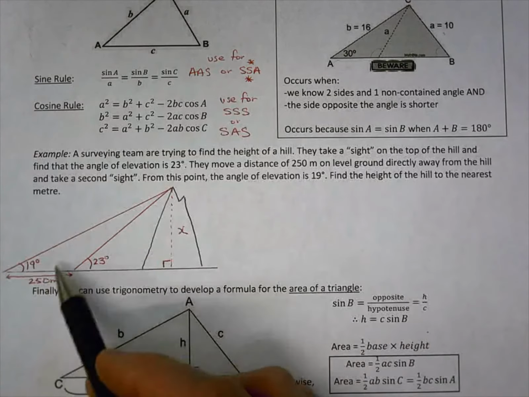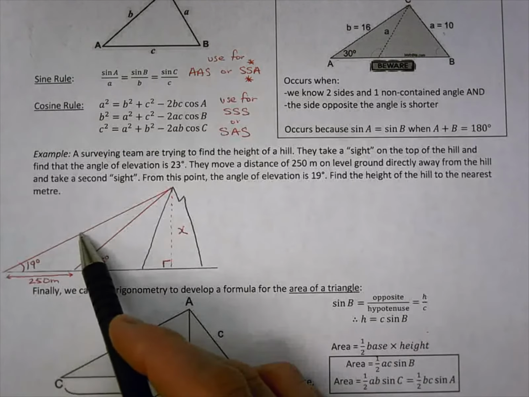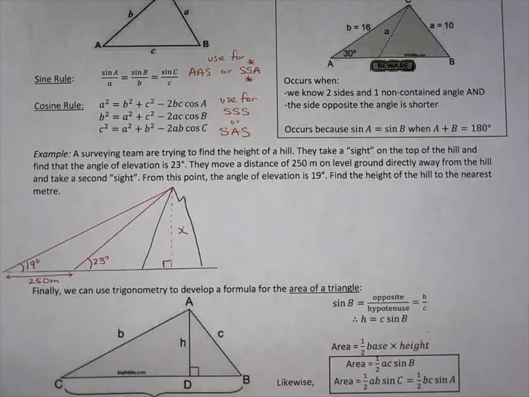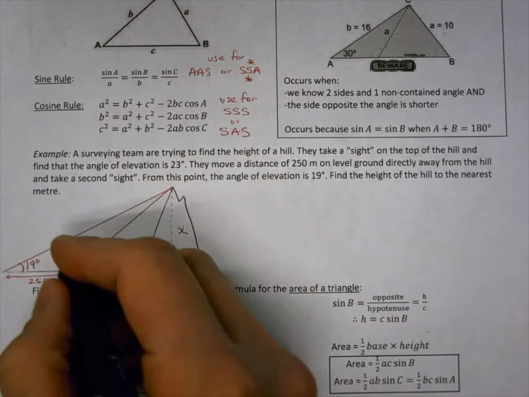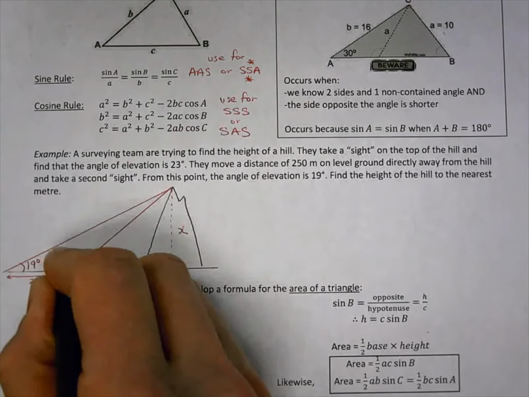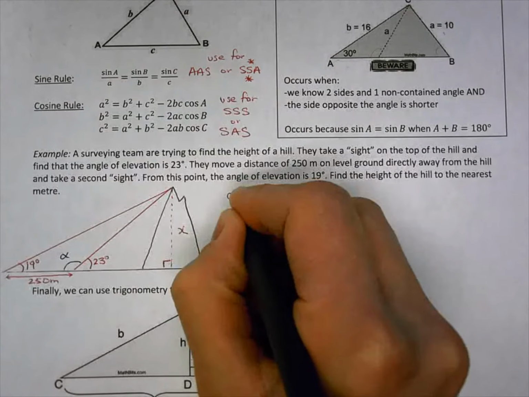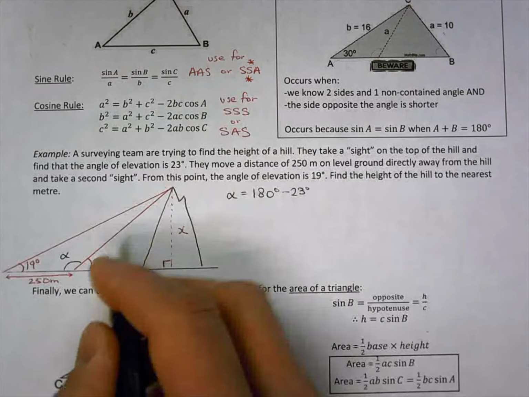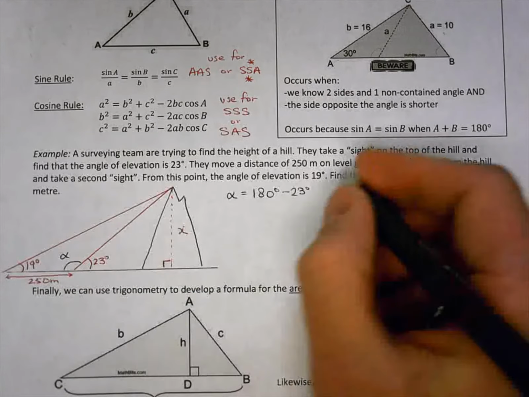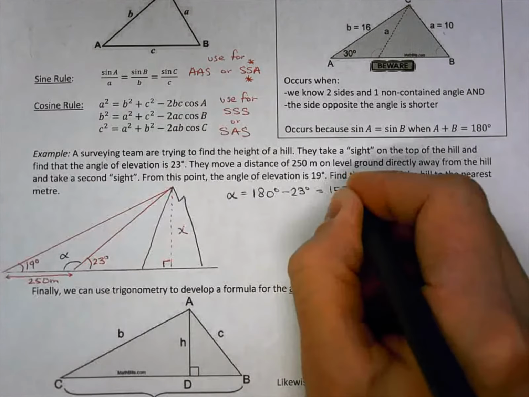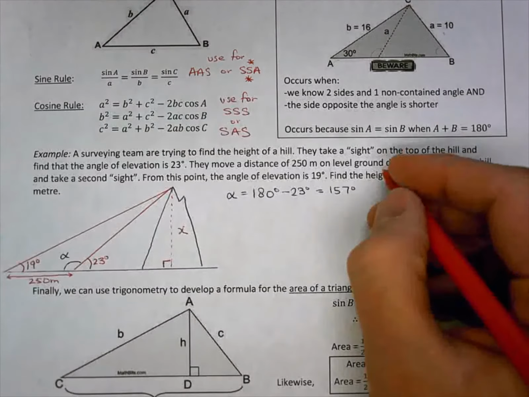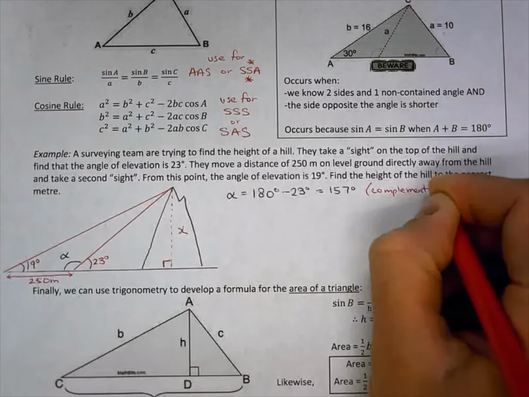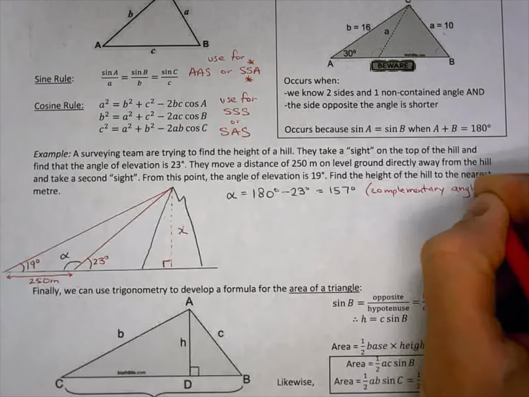I know what this angle is. I know what this length is. Do I know this length? No. Do I know this length? No. Can I figure out what this angle is? Oh, absolutely, I can. Let's call this angle alpha. So angle alpha is going to be 180 degrees minus 23. That's what we did before. We know this whole thing is 180 minus 23. That gives me 157 degrees. We call that complementary angles. The two angles add up to 180 degrees.